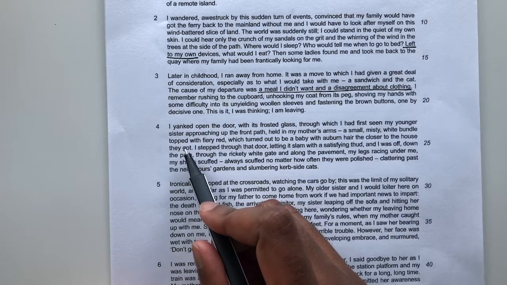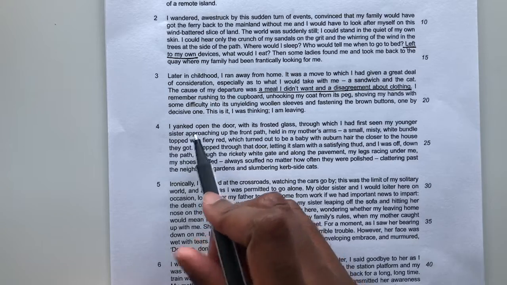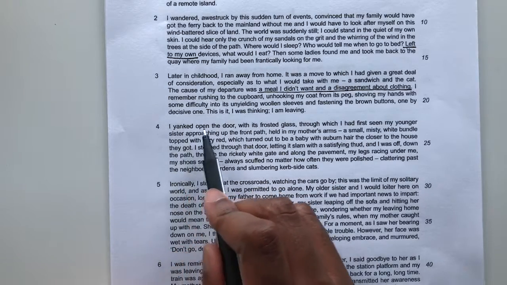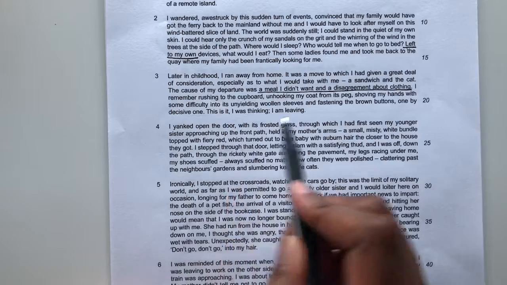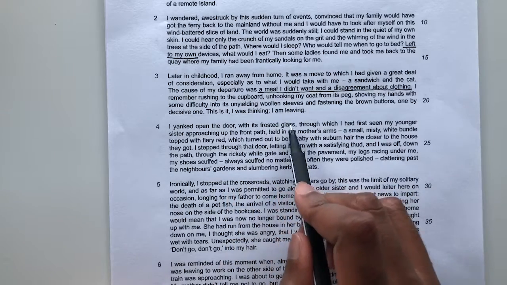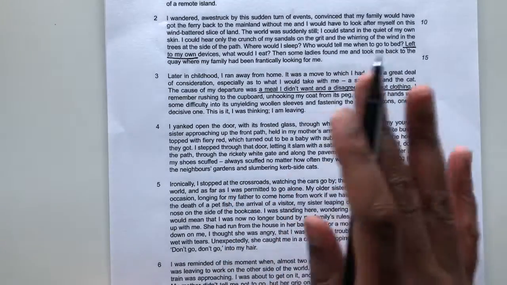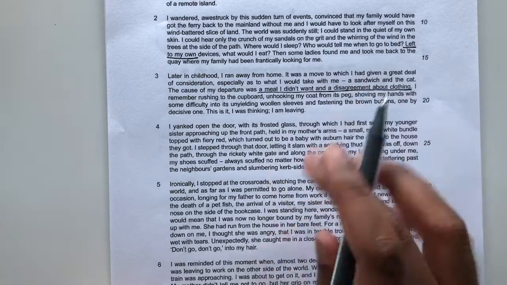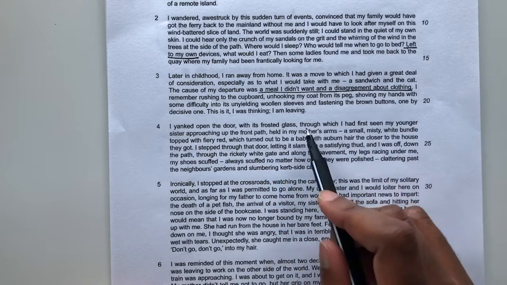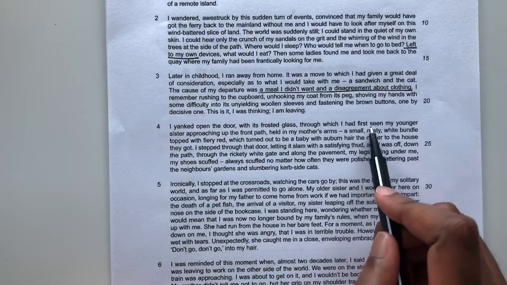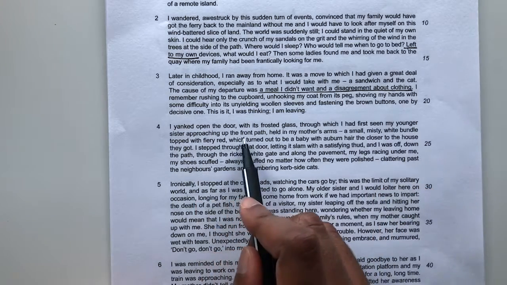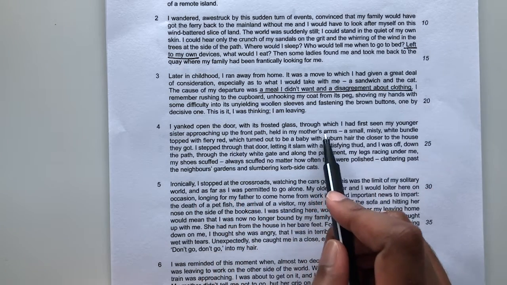That was a mouthful. So here we see that as she's running away, she yanks the door open, and the door has frosted glass on it. So because it's cold, there's a bit of fog on the glass. And through the glass, she saw her younger sister that was approaching in her mom's arms.